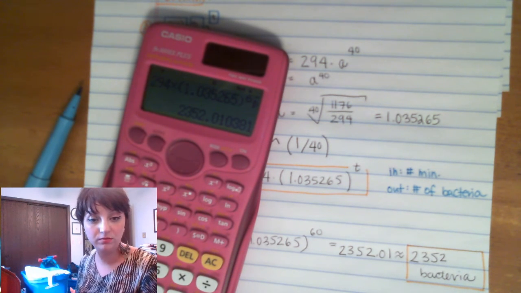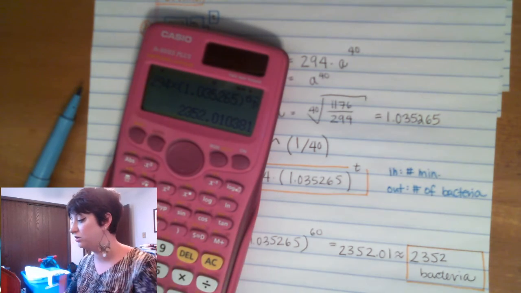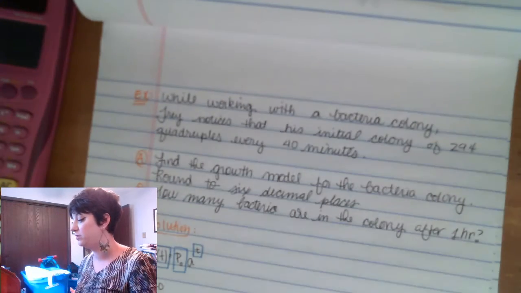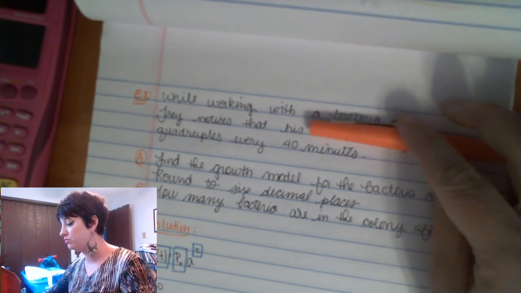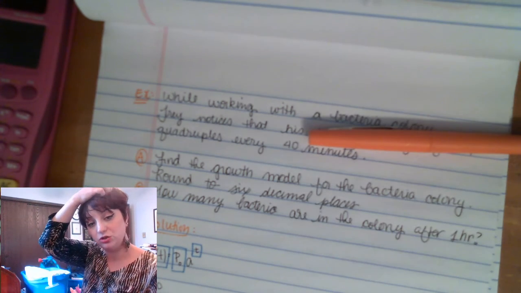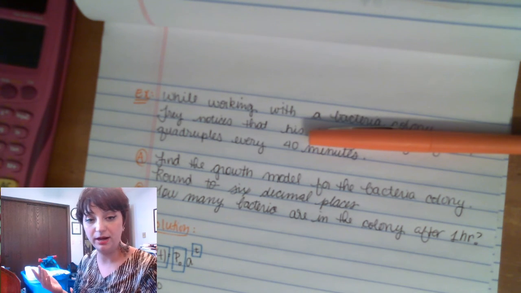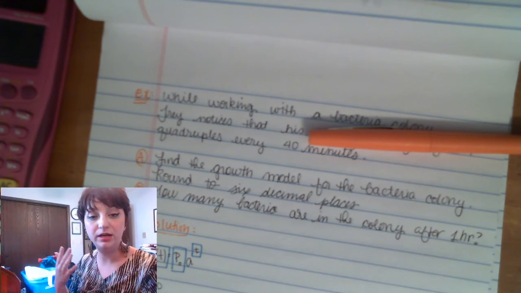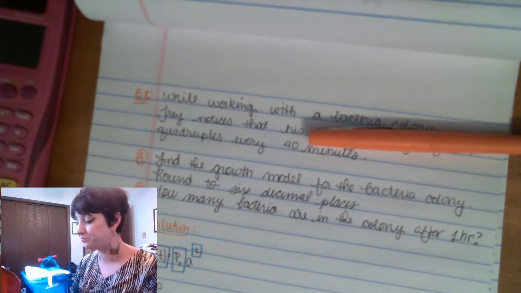So the only difference between this problem and the radioactive decay problem is I tell you how much you start with, and you have to infer what that means about having quadrupled. I could have just as easily said, Trey notices that his colony quadruples every 40 minutes. And then you'd be back to doing a problem like the decay one where you just pick a starting amount and you know that after 40 minutes it's 4 times whatever you started with.